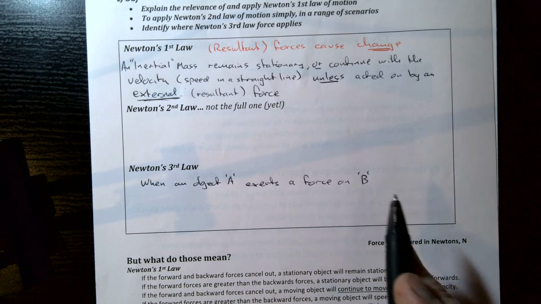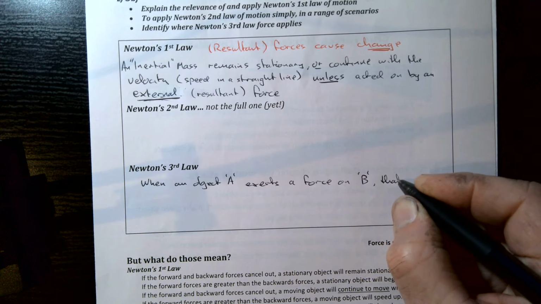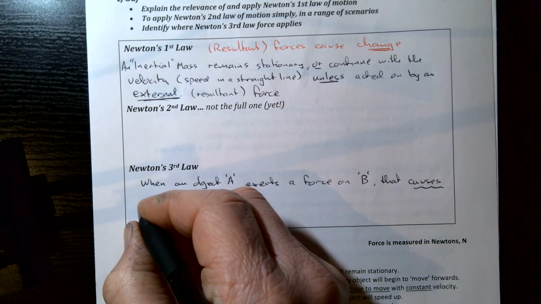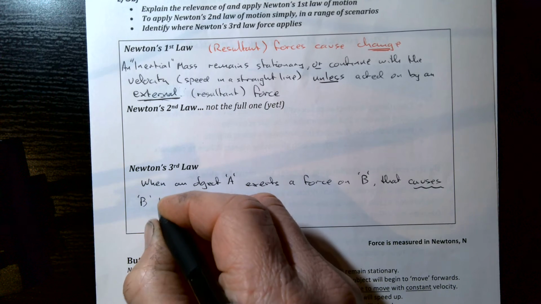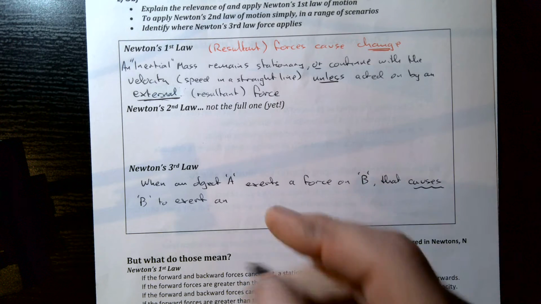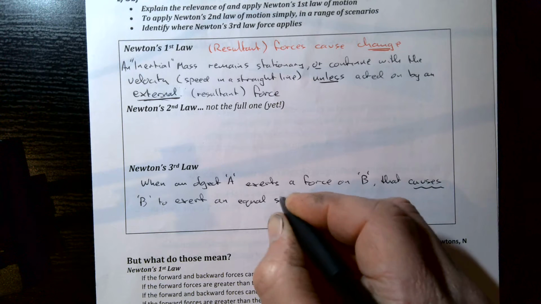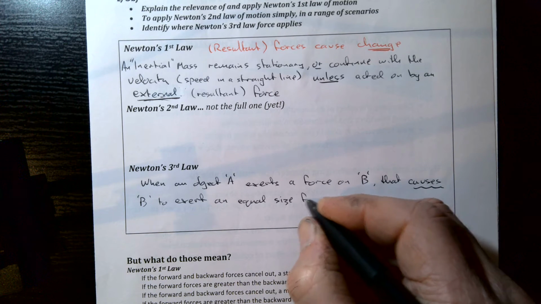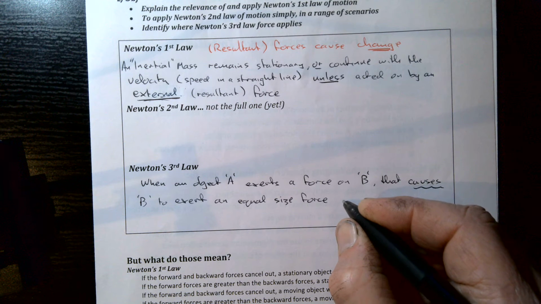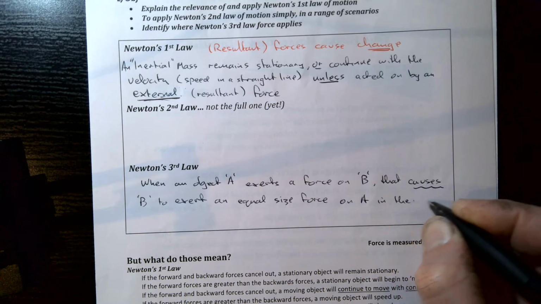But when A pushes on B, that causes, and that's the crucial bit, B to exert an equal force, an equal size force, or magnitude if you prefer, basically back onto A, so on A in the opposite direction.